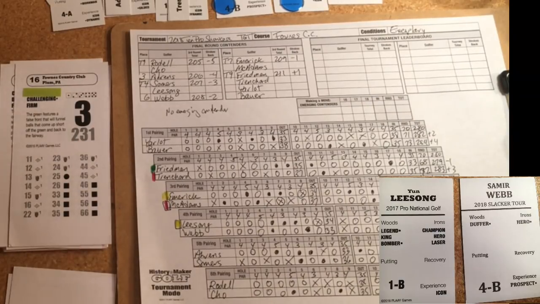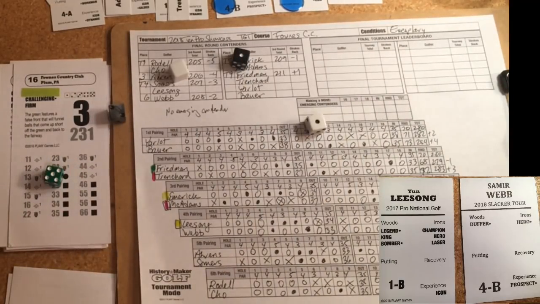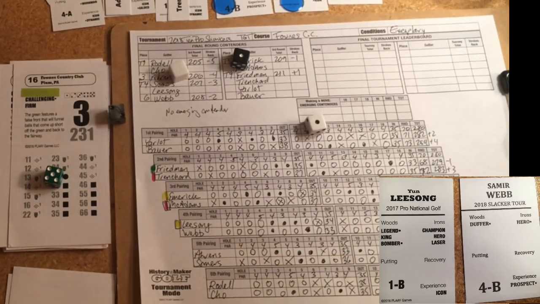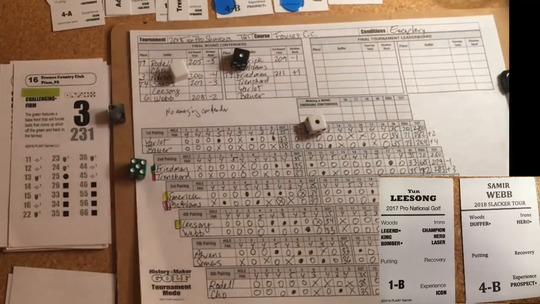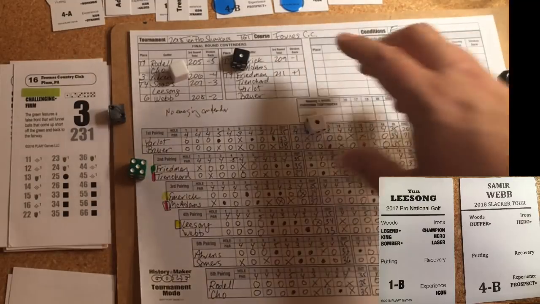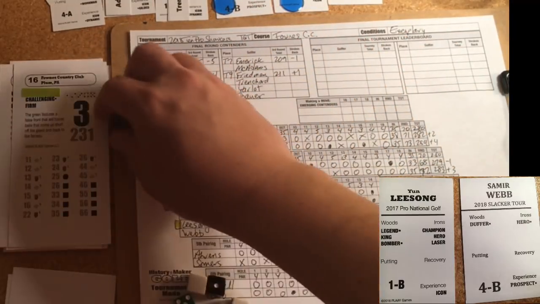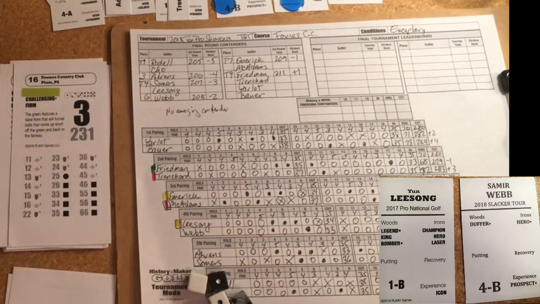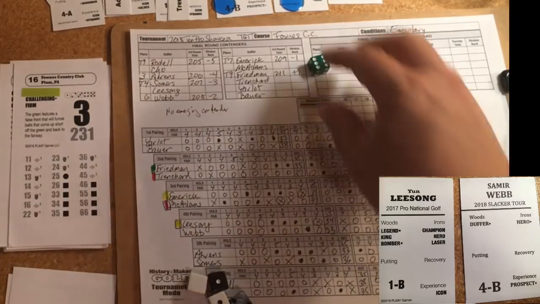So here is Webb. He will not have control of white 1, but this is 5 course control units there. So it'll be 12. That'll be in the bunker green side, and a 5. Is he sandy? He's not. He'll have a difficult putt for par. 1 to 3, and he misses that.